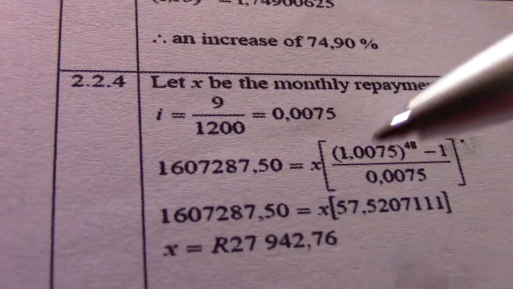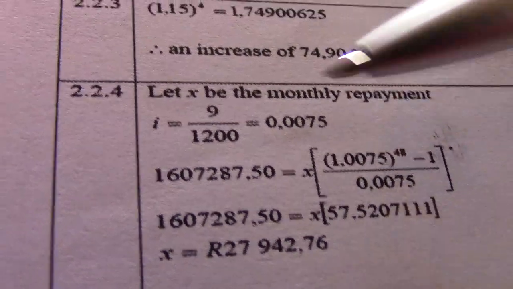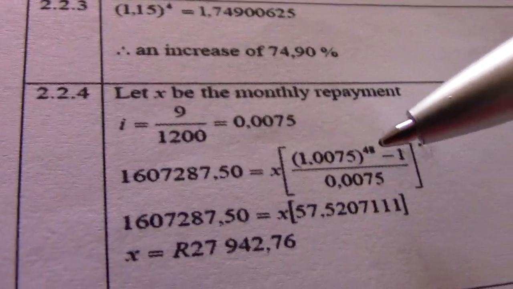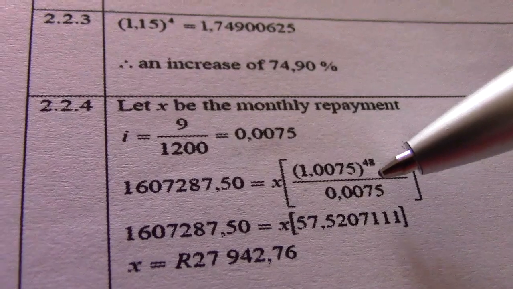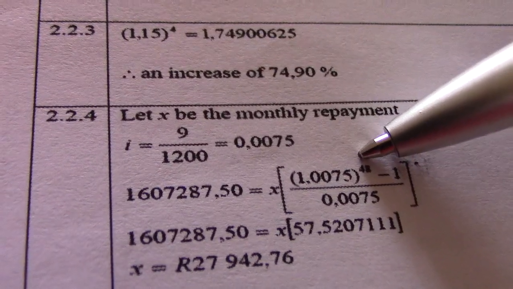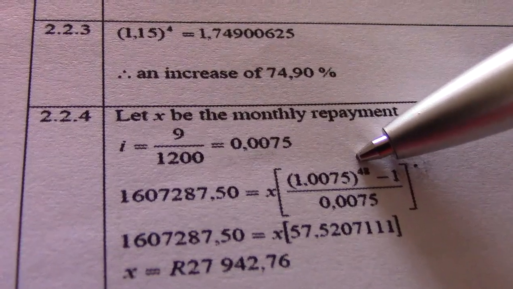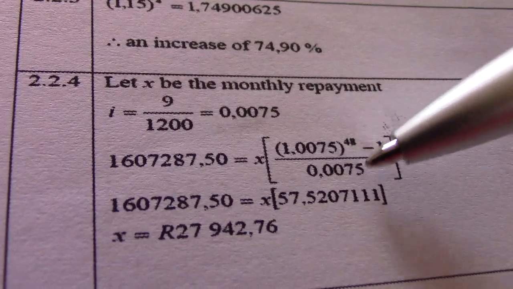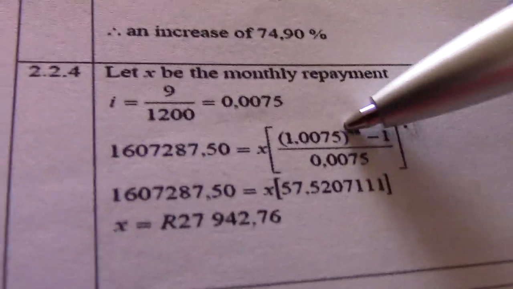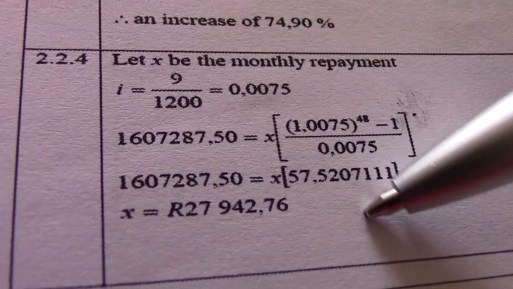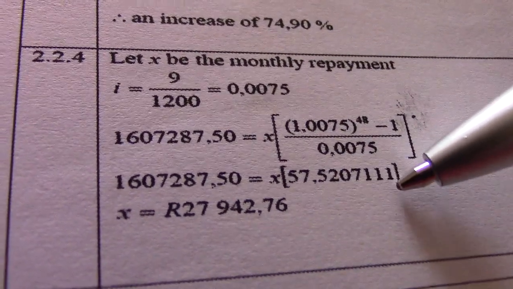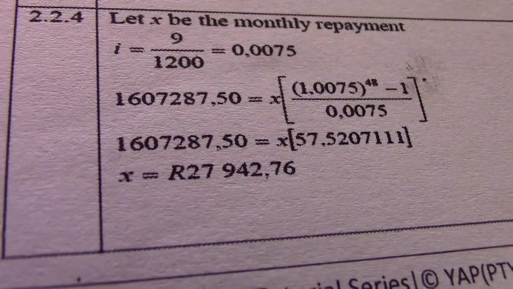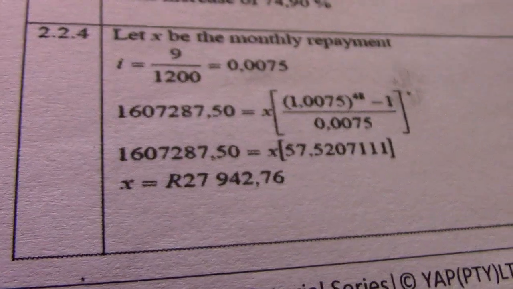So there, X, 1 plus 0.0075 would give me 1.0075, to the power 4 times 12 because it's 4 years compounded monthly, 48, minus 1, divided by my i, which is 0.0075. If I simplify all that, it becomes 57.52071111. This divided by that then would give me 27,942 rand 76 cents.